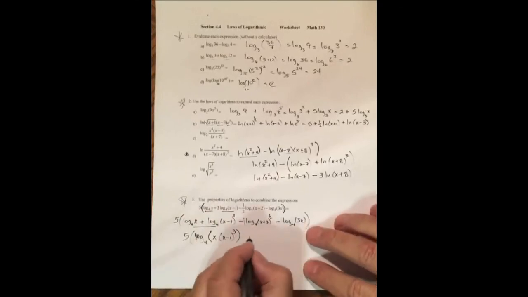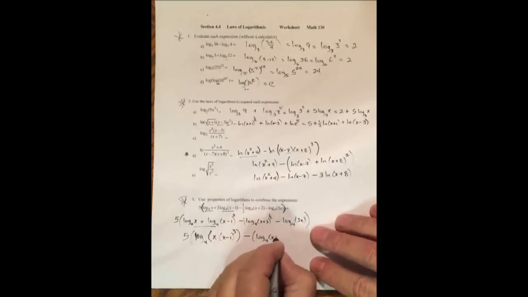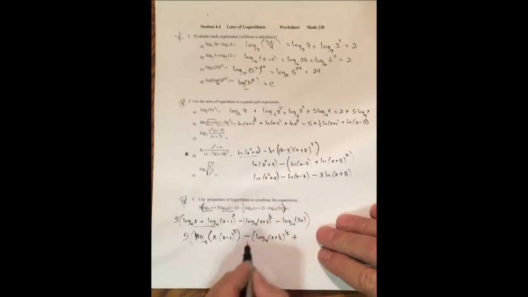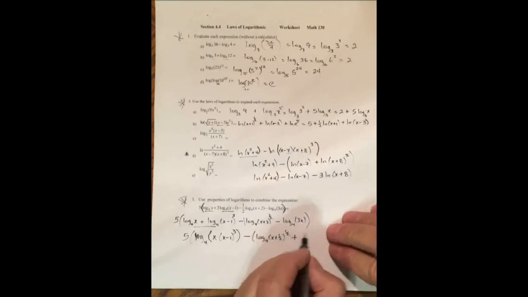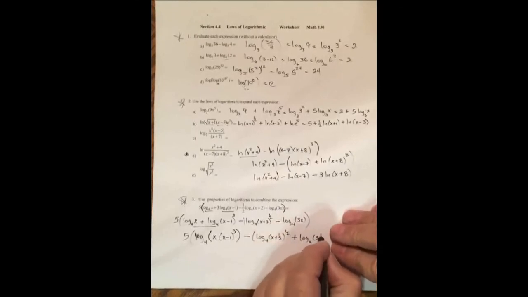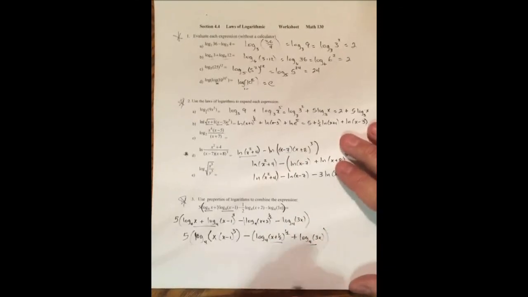Now what about these? So I'm going to factor a minus 1 out. Now when I take that minus out, that becomes a plus. Okay, so this ends up being a product.